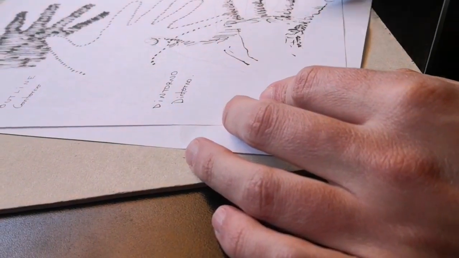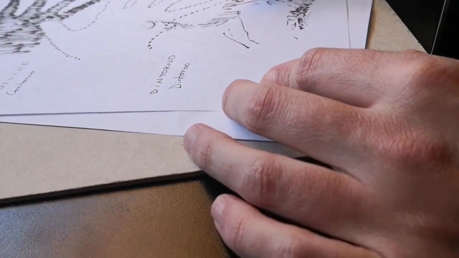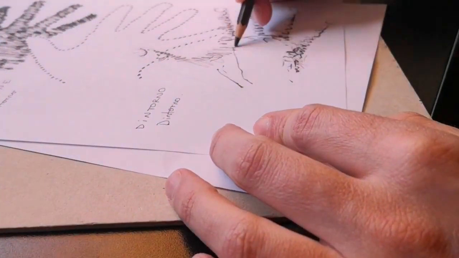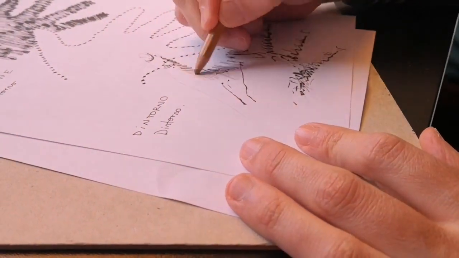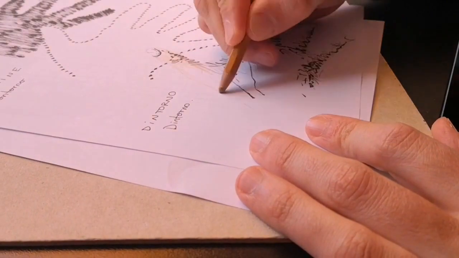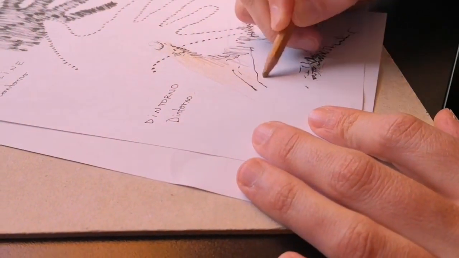Okay, try to do it more accurate than me. Okay, this is just an example so you can understand the idea of the activity.